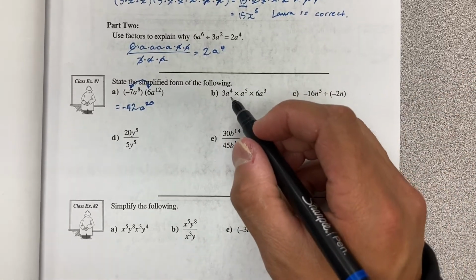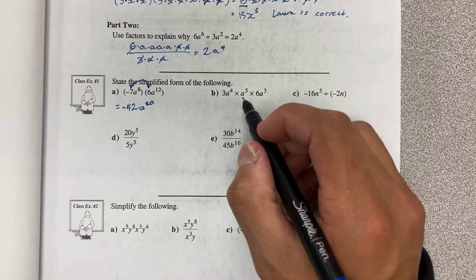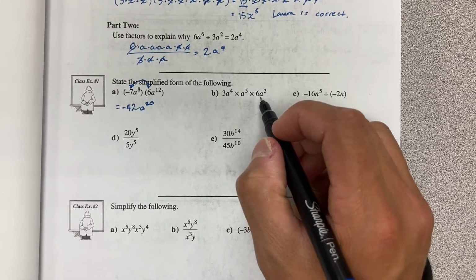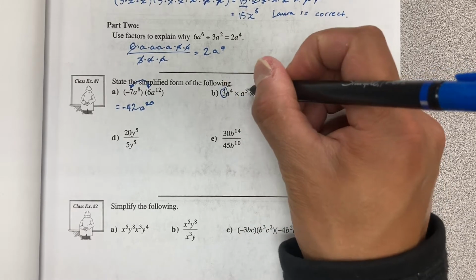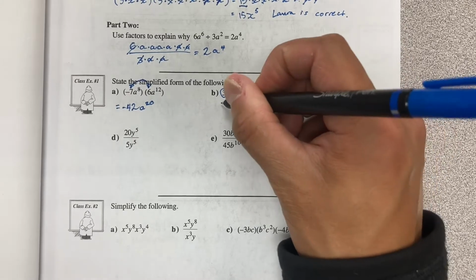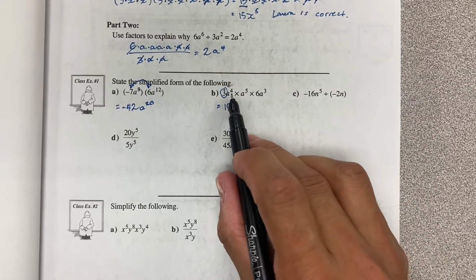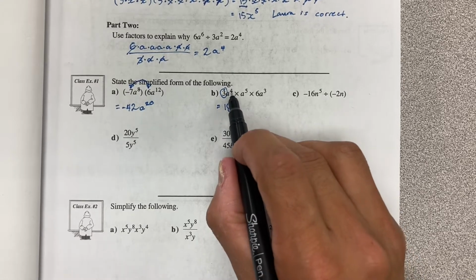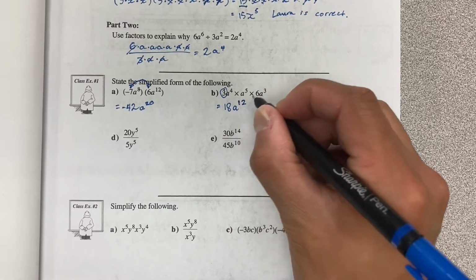Now I have 3a to the power of 4 times 5a to the power of 5 times 6a to the power of 3. So again, multiply our coefficients. 3, this one has a coefficient of 1, and 6 will leave us with 18. And then we've got to combine our exponents on our base. So we have the base of a, 4 plus 5 is 9, plus 3 is 12. So 18a to the power of 12.